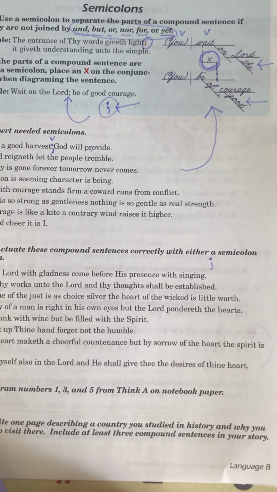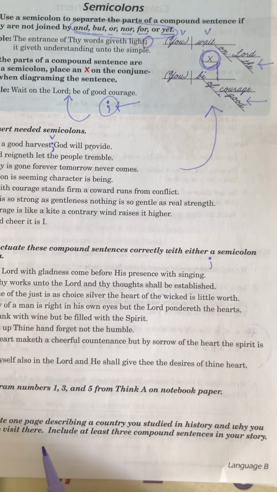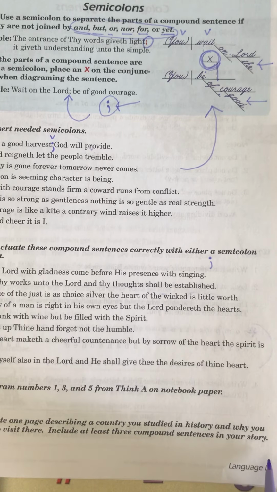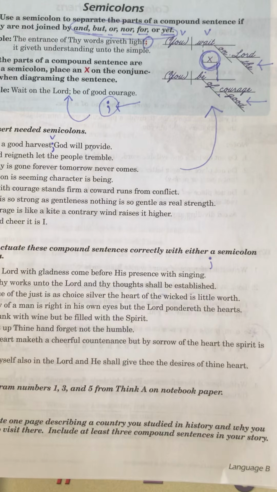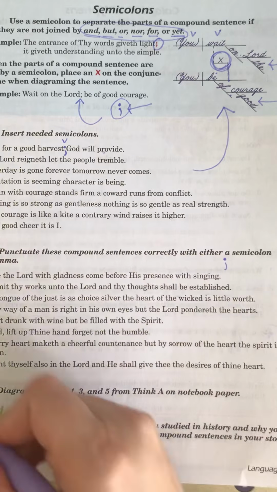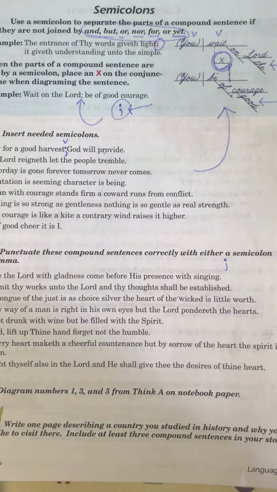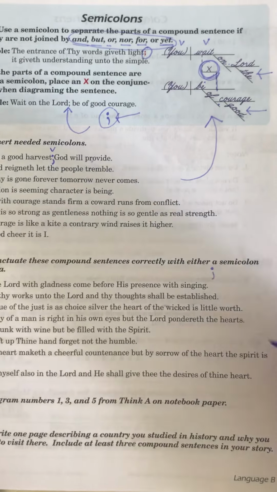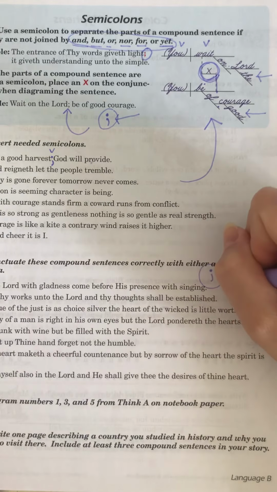So then here it says for Write D, to write 1 page describing a country you studied in history and why you would like to visit there, and include 3 compound sentences. So you can pick any country that we've spoken about this year and then include 3 sentences that look like this. So 3 sentences that have 2 ideas, 2 subjects, and remember to separate them by a semicolon.